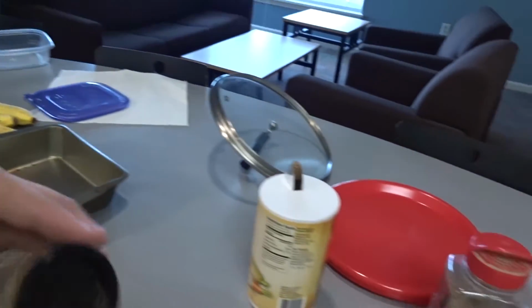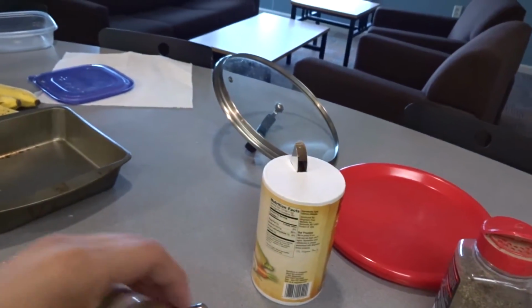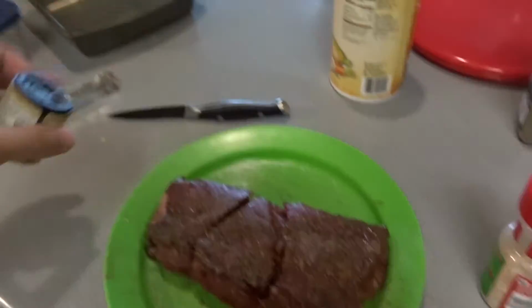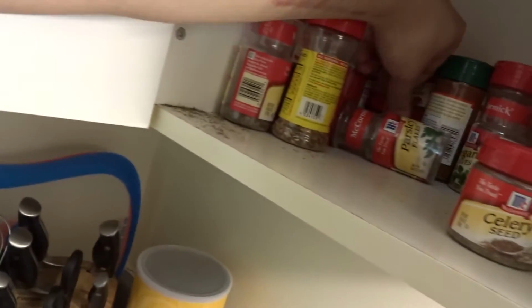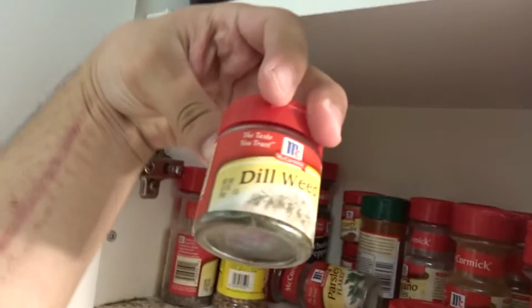I'm tempted to throw in a little bit of celery seed, or you know what, I bet thyme would be good. Let's throw a little bit of that. I mean, it's going to be a little weird considering it's a teriyaki steak, but it's okay. Anything else? Parsley flakes? Nah. What's this? Dill weed? Nope. Oregano? Nah. I think that's going to be good enough as is.